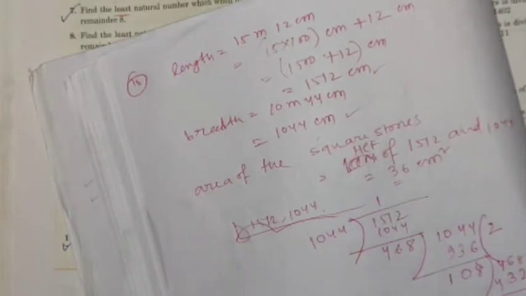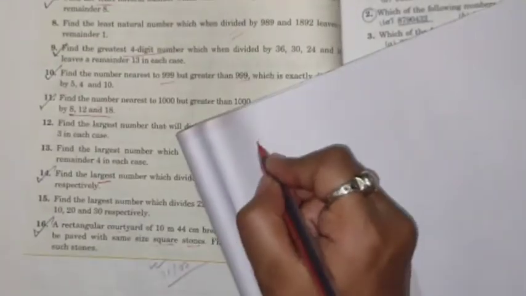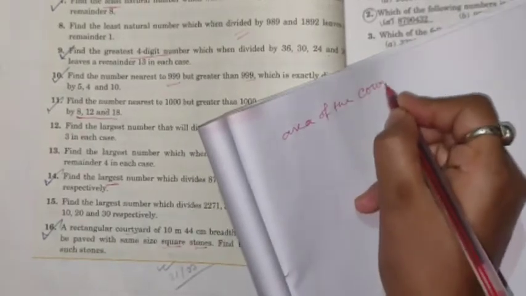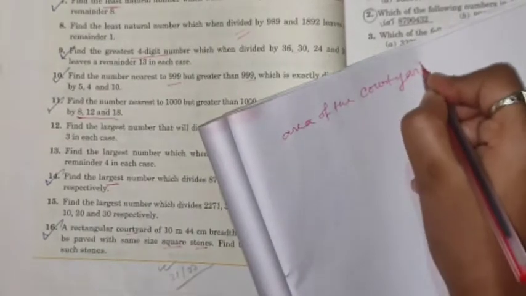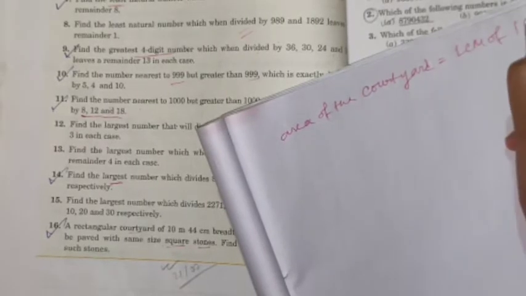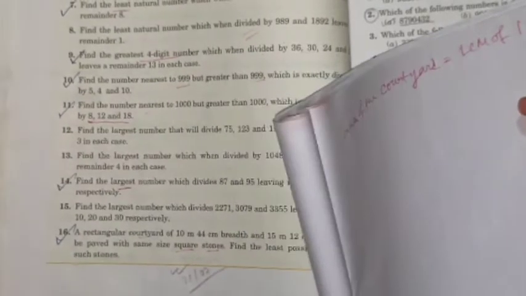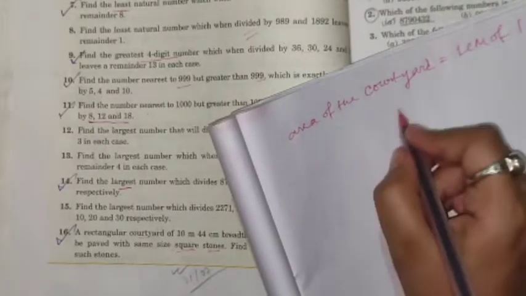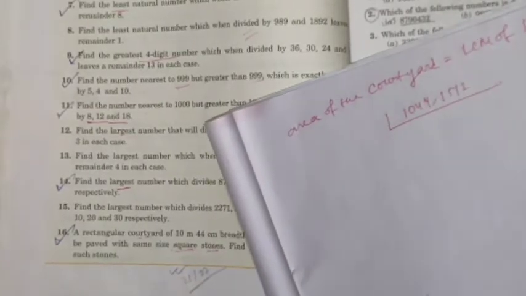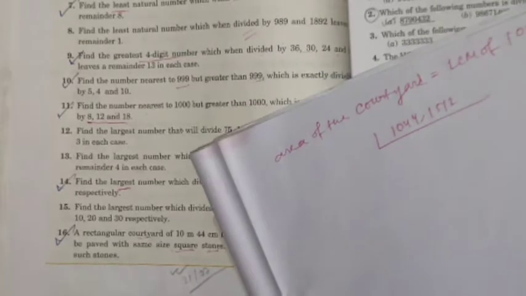Okay. Now you have to find out the area of the rectangular courtyard. Area of the courtyard will be the LCM of 1044 and 1512. How can you find the LCM?